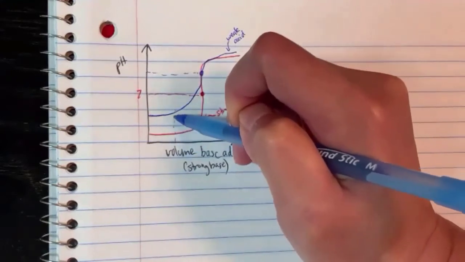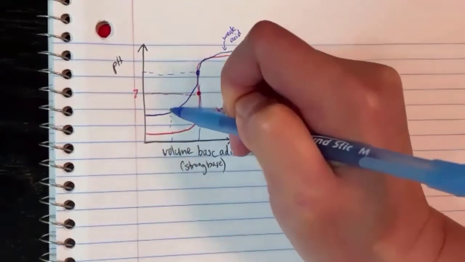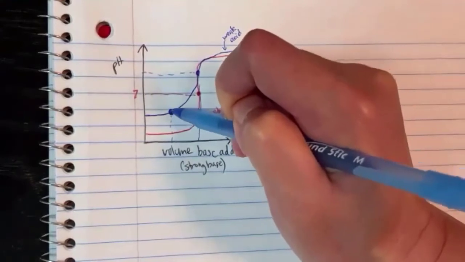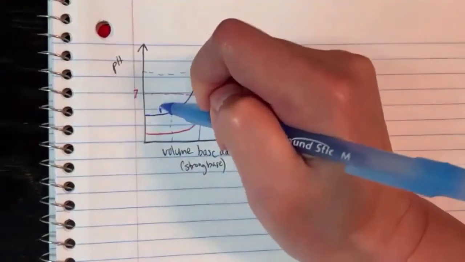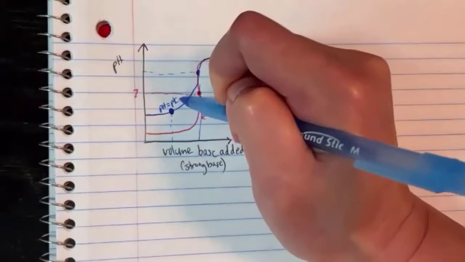Now, for the weak acid, if you go halfway of the equivalence point, like say this is a halfway volume, right? This point here, what can you find? At this point, pH equals pKa.